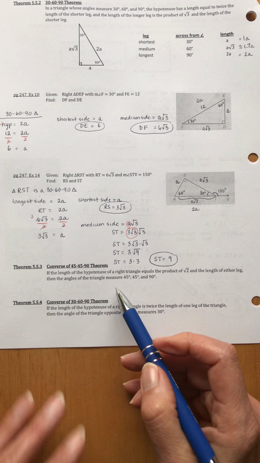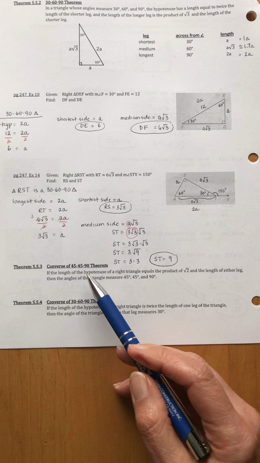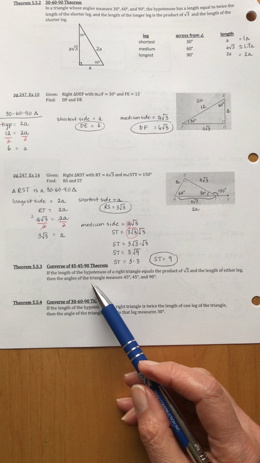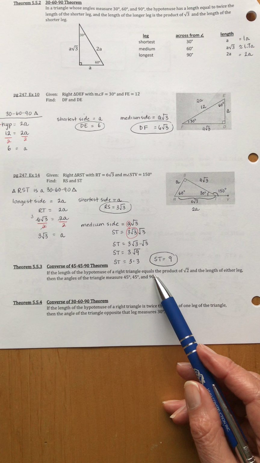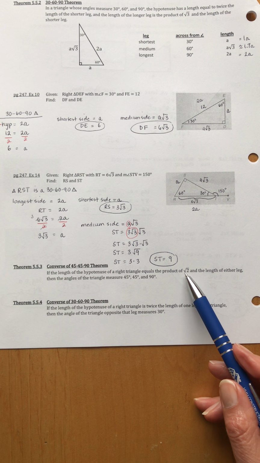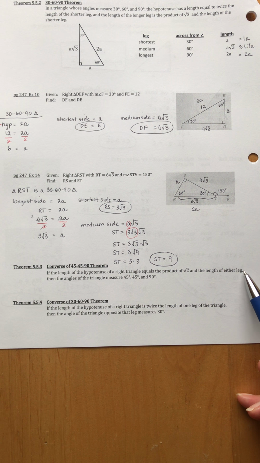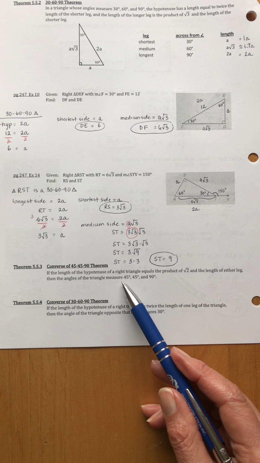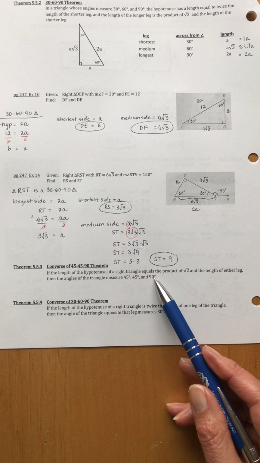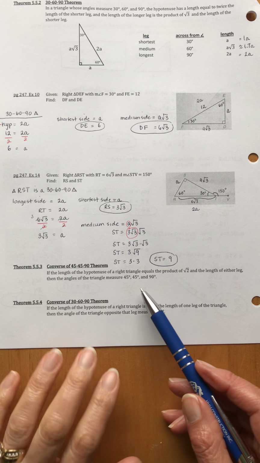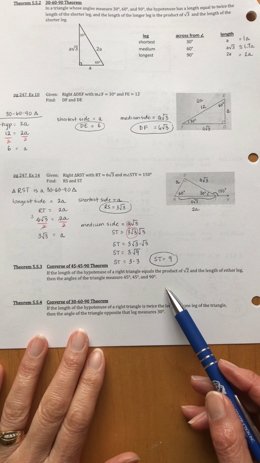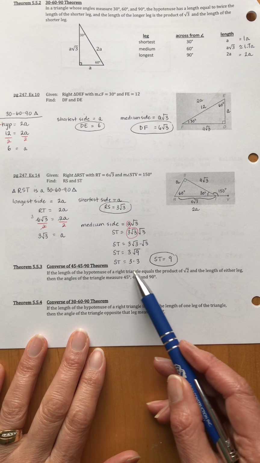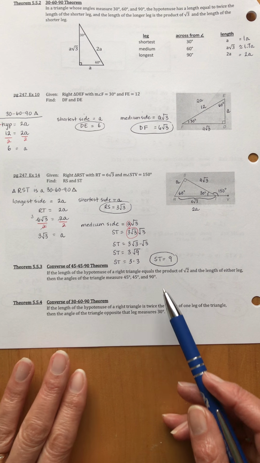Okay, let's read our last two theorems. They're converses. Basically, it tells us that if the length of the hypotenuse of a right triangle equals the product of the square root of 2 and the length of either leg, then the angles measure 45, 45, 90. So it's telling us if we have that relationship, a, and then a square root 2 on a triangle, then this is the angles measure.